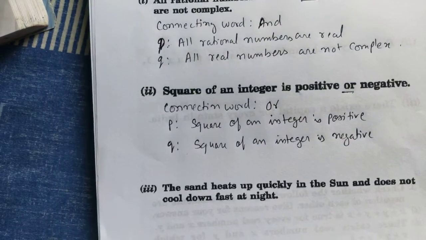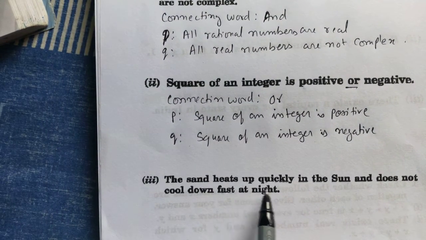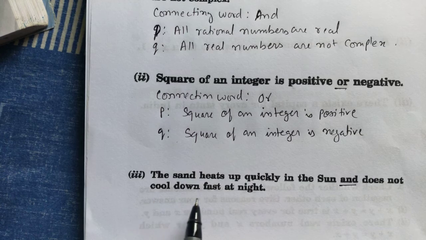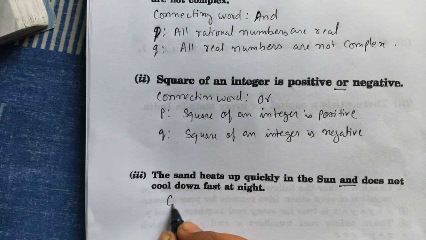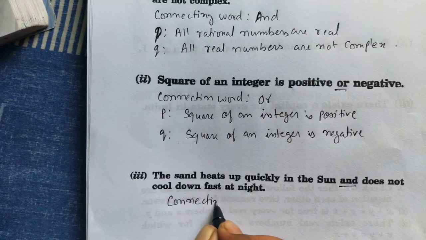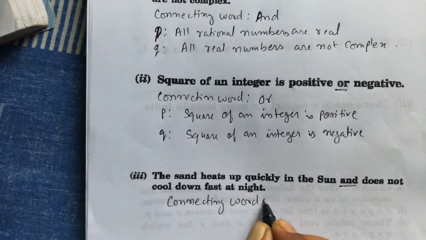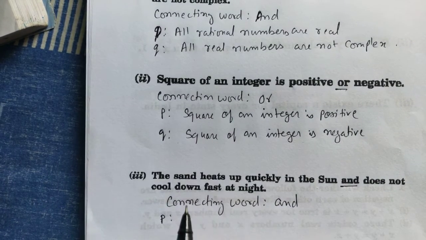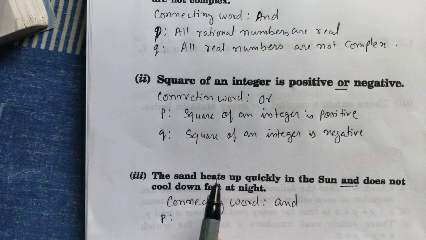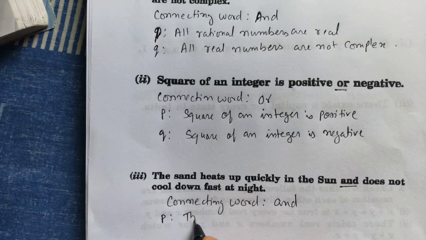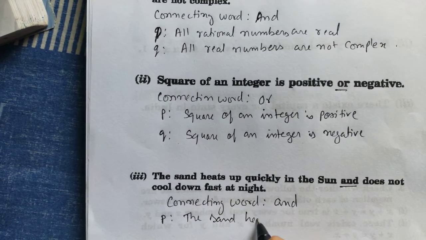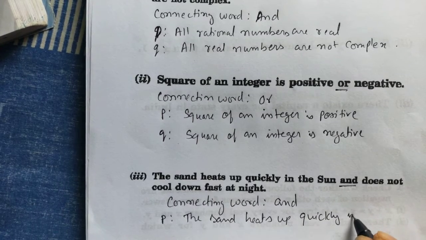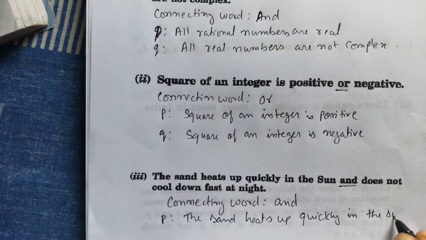Similarly, we'll do the third one. The sun heats up quickly in the sun and does not cool down fast at night. So here the connecting word is and, and the component statements: first statement will be the sun heats up quickly in the sun.